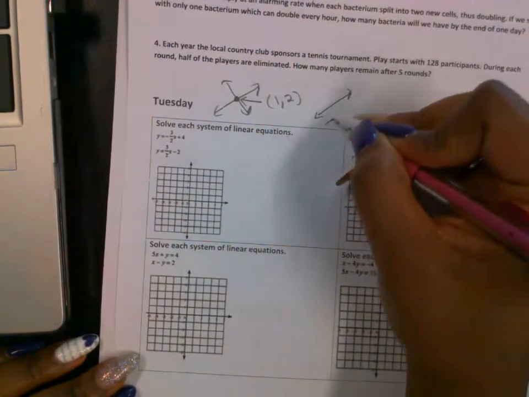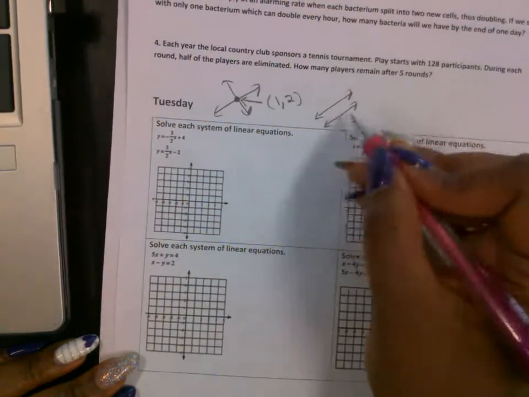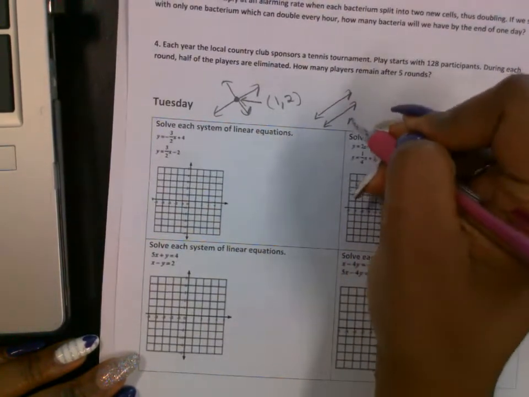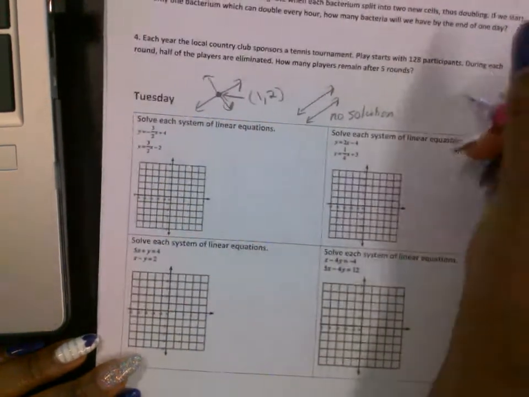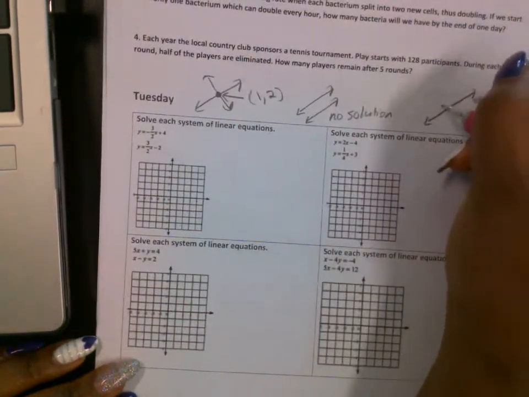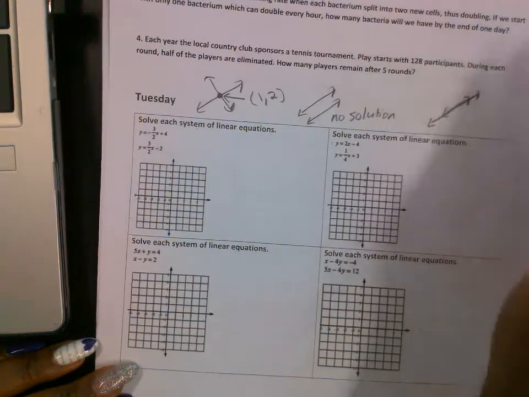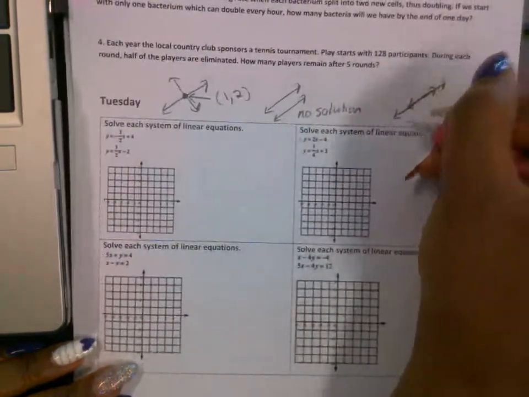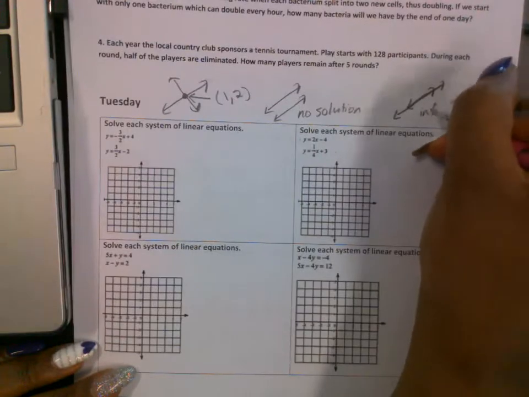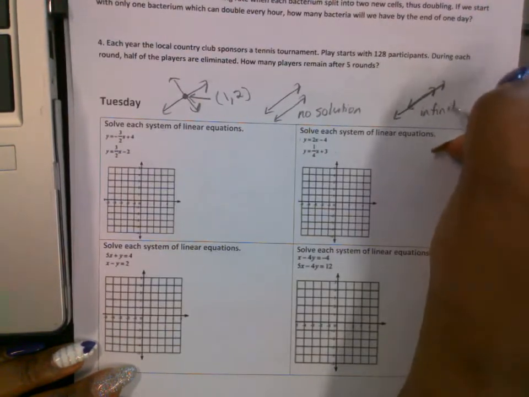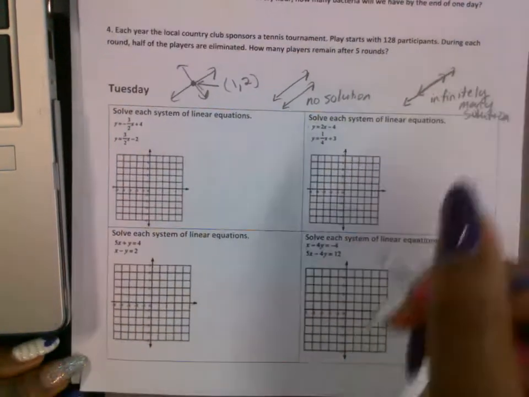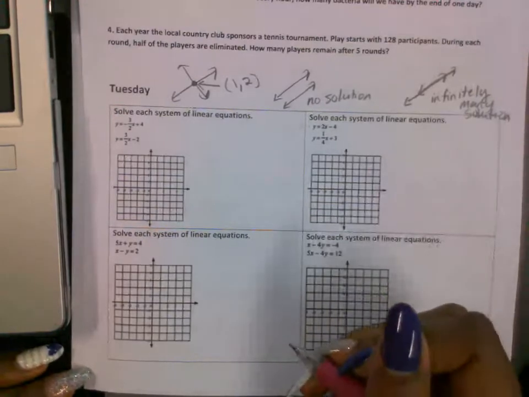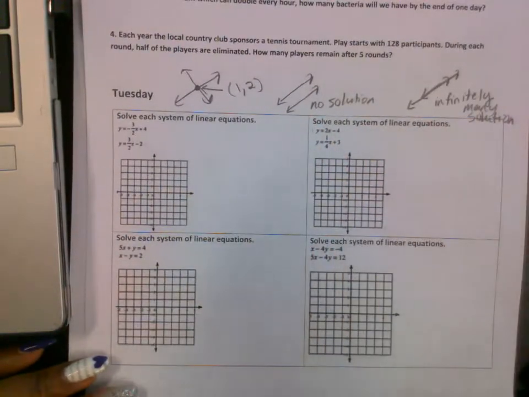If it happens to not cross at all, if the lines are parallel, that means they have the same slope, then this would be no solution because they don't share any points. And if perhaps when you graph it, you find out that the lines are right on top of each other, they share all the same points. This has infinitely many solutions, okay? Are y'all okay with that so far? Okay.